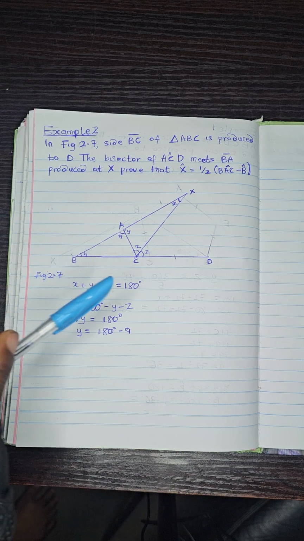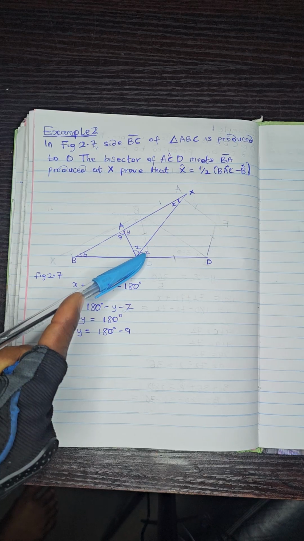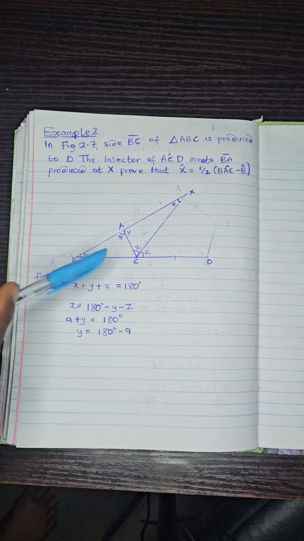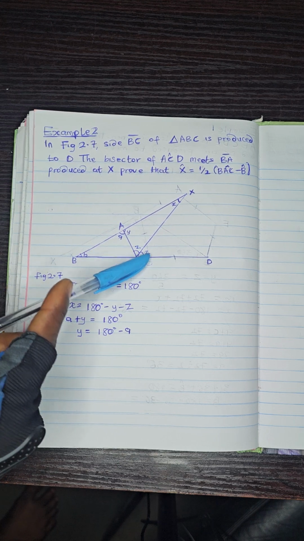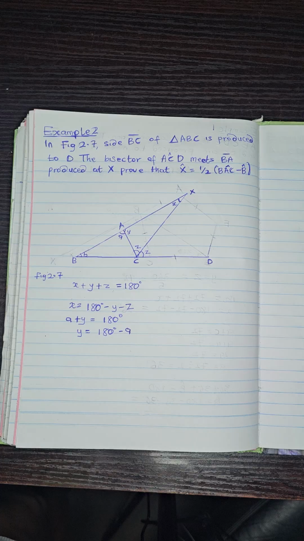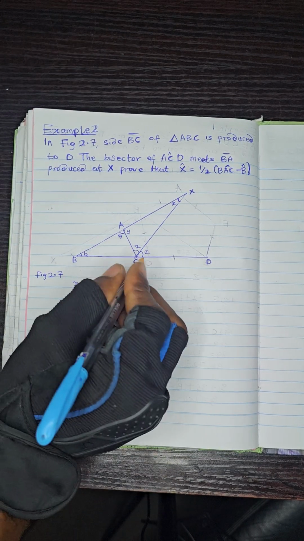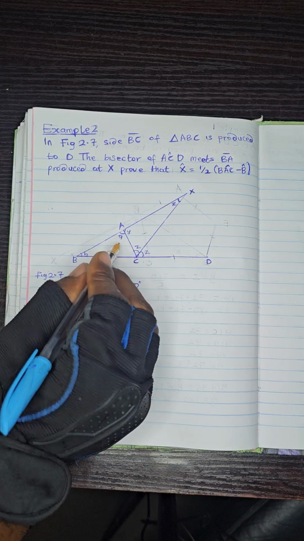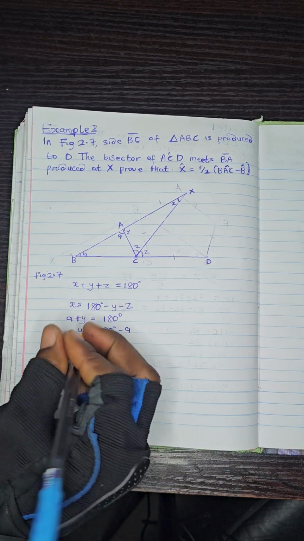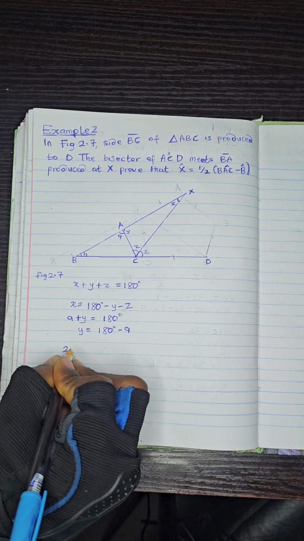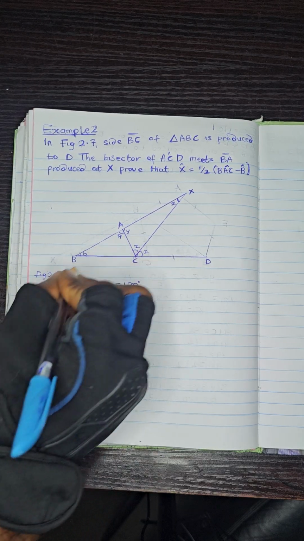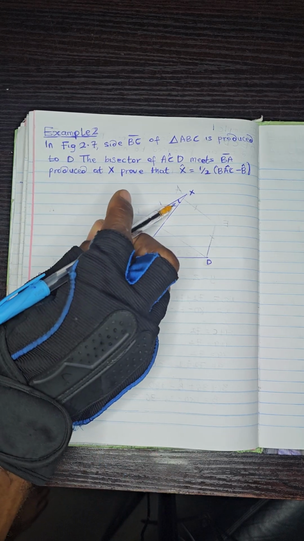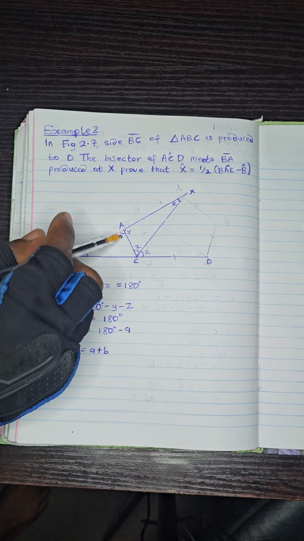Are we together? Now, remember what we said, that the exterior angle is equal to the sum of the two opposite interior angles. Now, the exterior angle here is what? 2Z. I don't know if I'm making sense. The exterior angle here is 2Z, because Z plus Z makes up this exterior angle, as I labeled it. So I'll say 2Z is A plus B. What I'm trying to do here is, we have been told to prove that this is equal to half of A minus B.